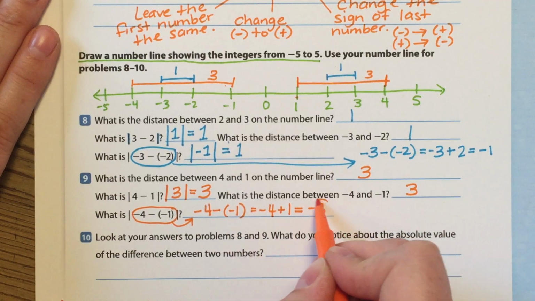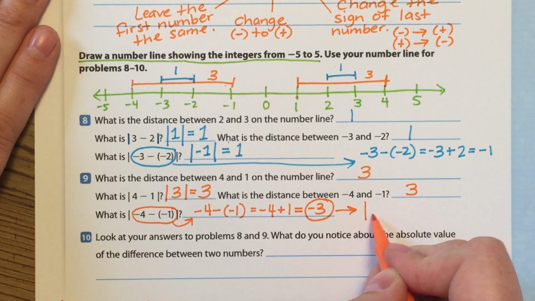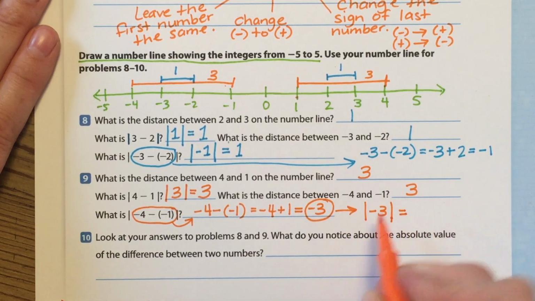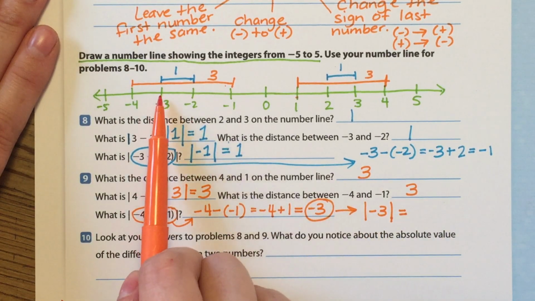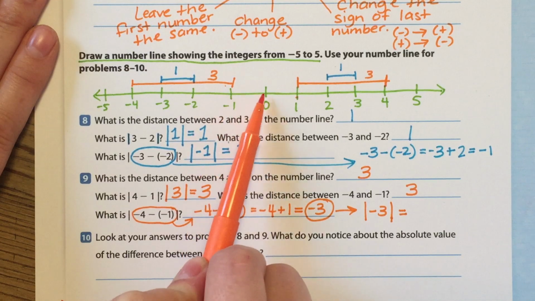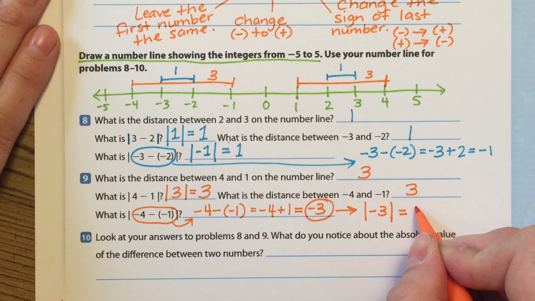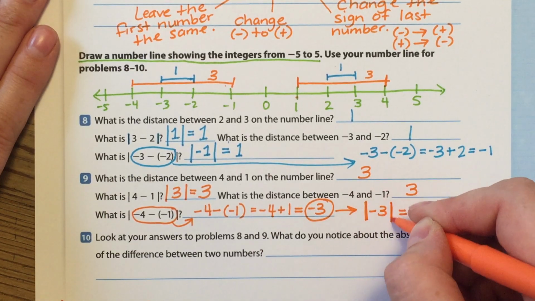So this is the number that belongs inside the absolute value symbols. So we want to know the absolute value of negative 3. In other words, how far is negative 3 away from 0 on the number line? So negative 3 is 1, 2, 3 units away from 0. Therefore, the absolute value of negative 3 is 3. Remember, the absolute value is always positive.